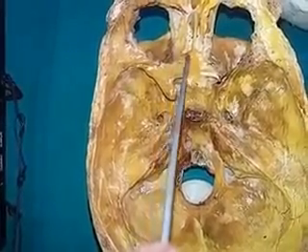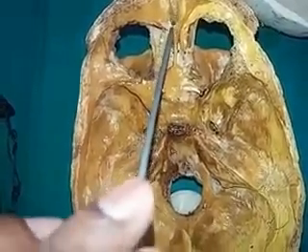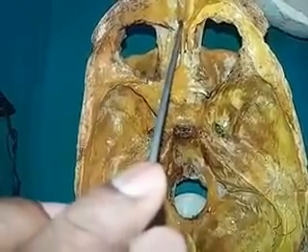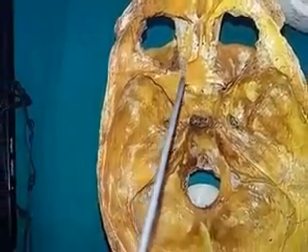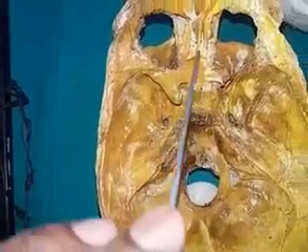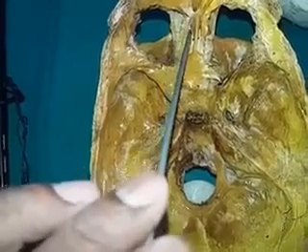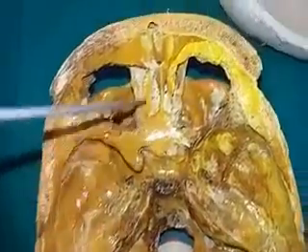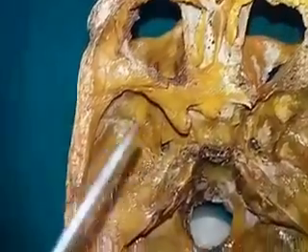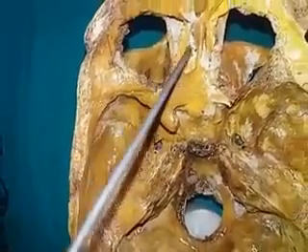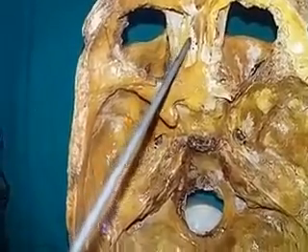Then the foramen cecum, just between the crista galli and the frontal crest, you can see there is a foramen cecum. Cecum means blind. Blind foramen can be located. And the anterior ethmoidal canals and posterior ethmoidal canals also can be located. Here you can see the posterior ethmoidal canals. And they are meant for the vessels and nerves which pass with the same name.